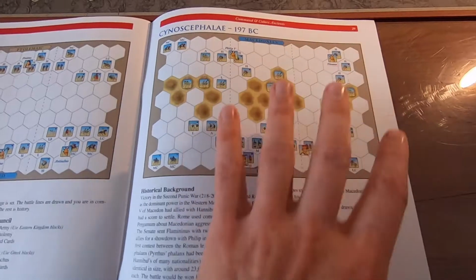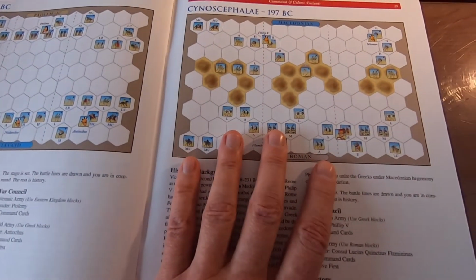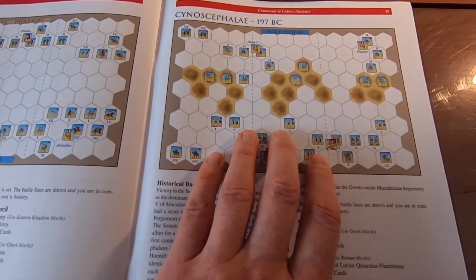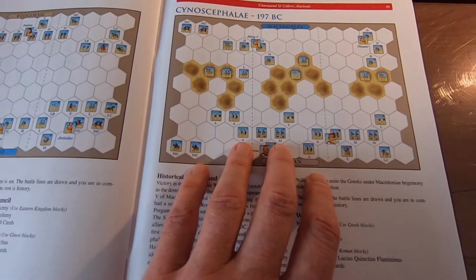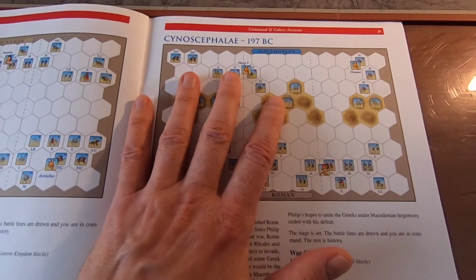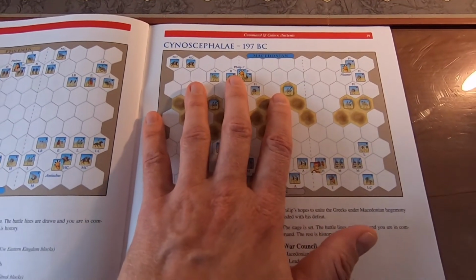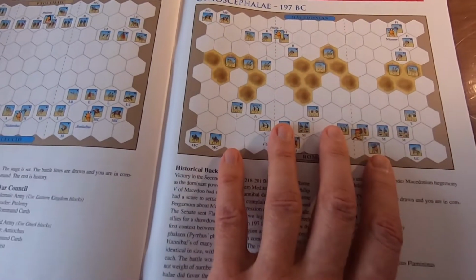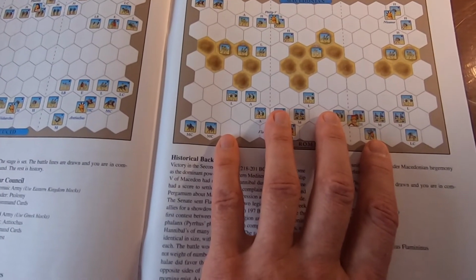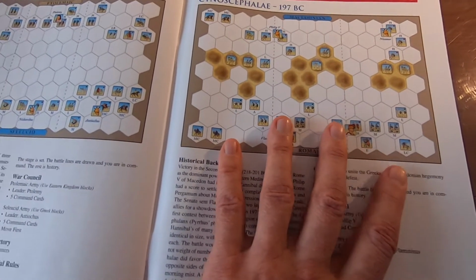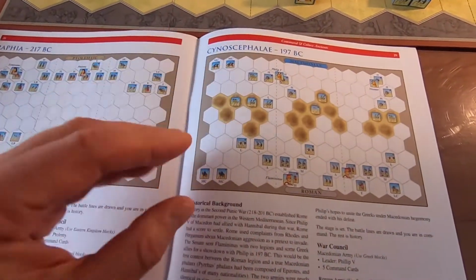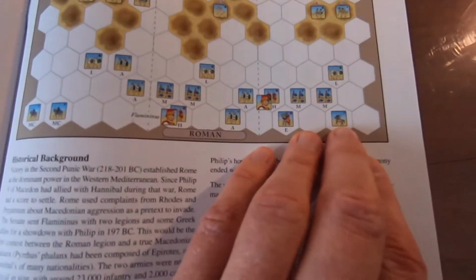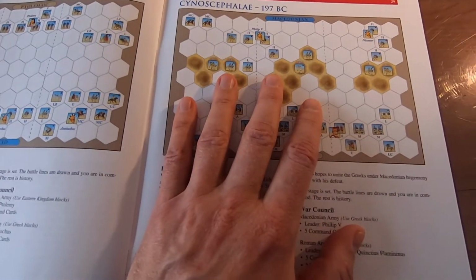And that was from an army composition that was pretty even. Both sides had about 25 or 26,000 men in this battle. The Macedonian side had about, I think, 16,000 phalangites, and the Romans had about the same amount of legionaries. Both were also very even in cavalry, about 2,000 each. Of course, the Romans had the elephants, but it's interesting.